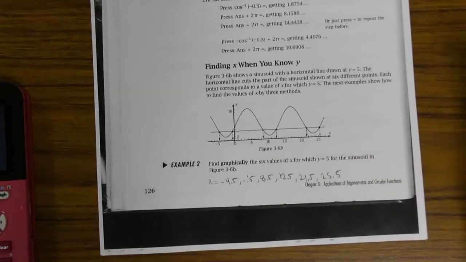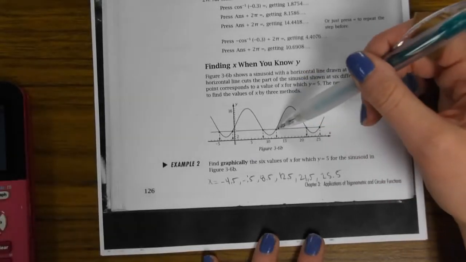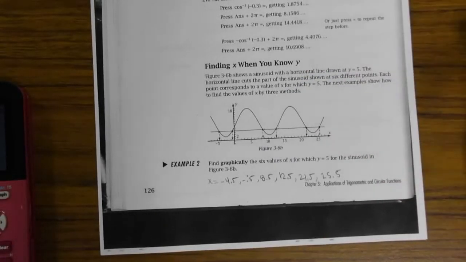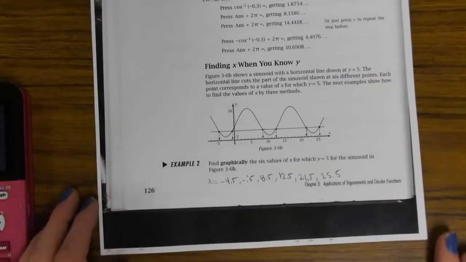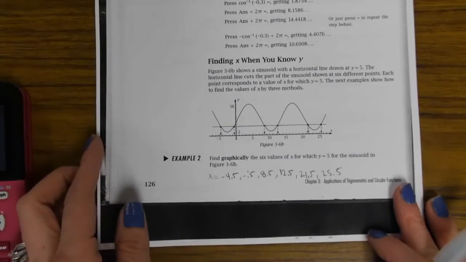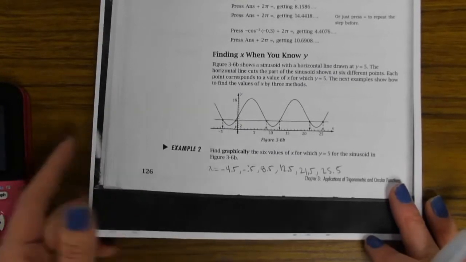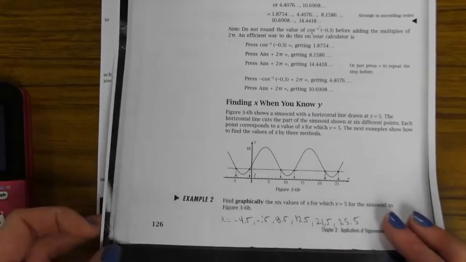Okay, and you will see some patterns there, like these are one full period away from each other, and then these ones are one full period away from each other. So yeah. Alright, so graphically, you just look at the graph and you figure out what is the point of intersection, and then you can write those down. And of course, those are going to be an estimate.